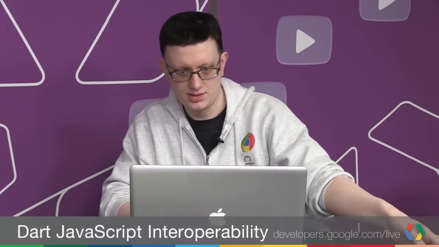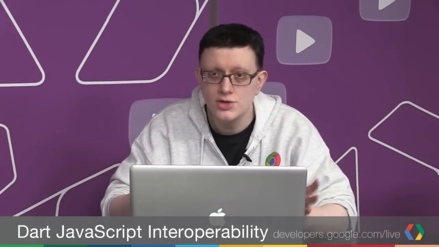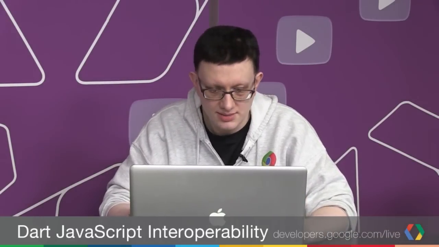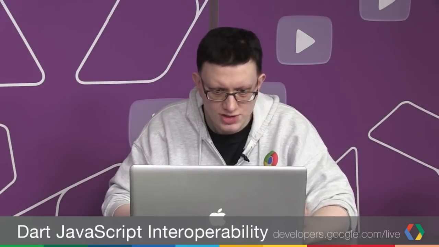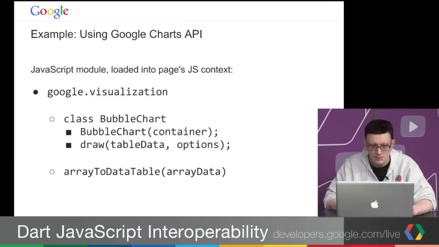So how does this work? Well, I will show you maps in a little bit more detail in a bit, but first I want to start with a simpler example, but also using a real API. So this is the Google Charts API, which lets me draw graphs and so on my web page. And it's a pretty big API, but we're just going to focus on some fairly simple things.